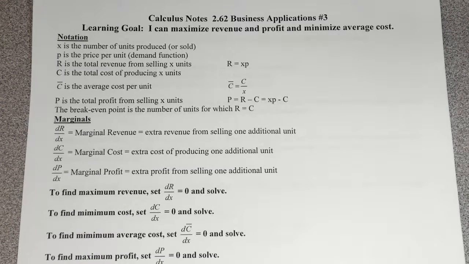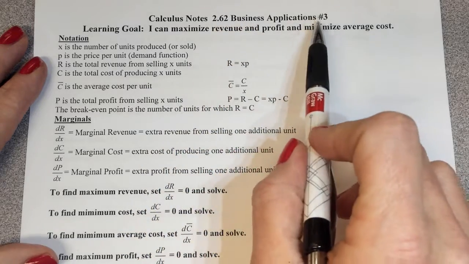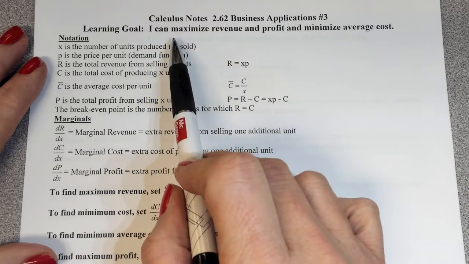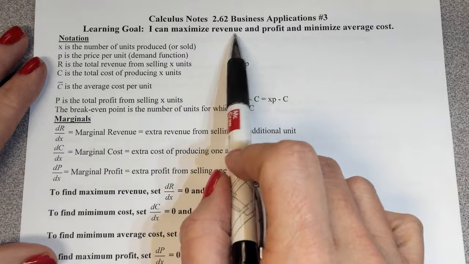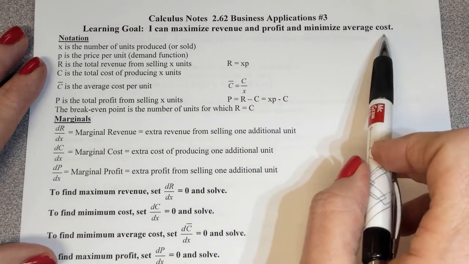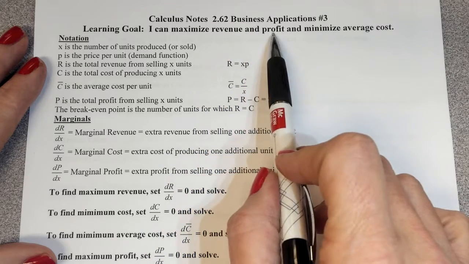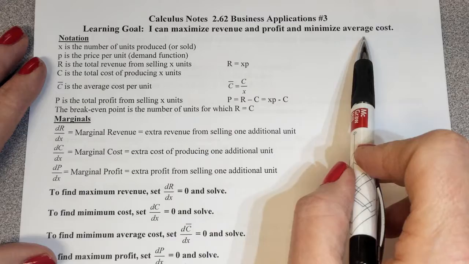We're continuing our study of business applications with calculus. So our learning goal in this lesson, this is 2.62, the third part, is to be able to maximize the revenue and the profit, and then also to be able to minimize the average cost. And that's what businesses do. They want to maximize their revenue, maximize their profit, they want to minimize their cost.